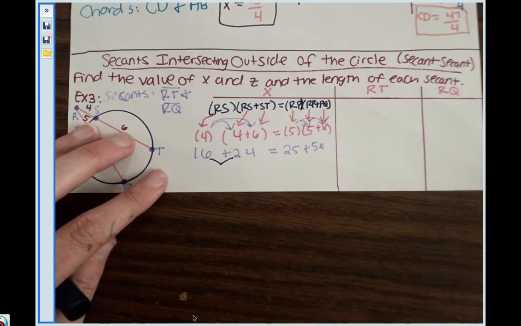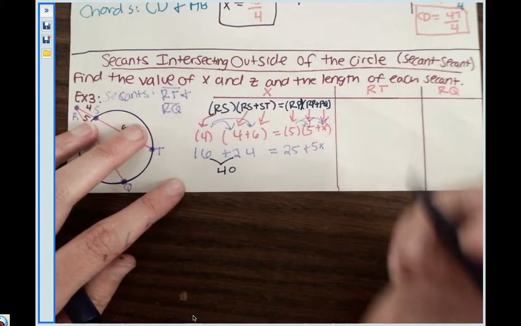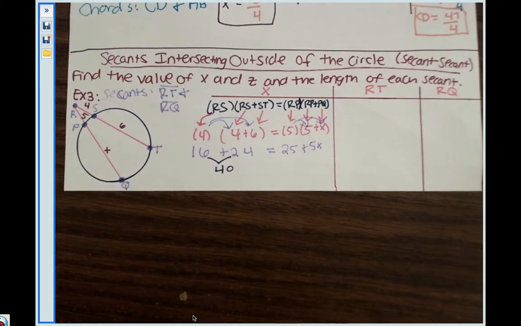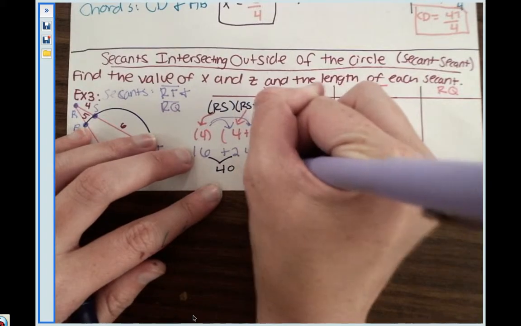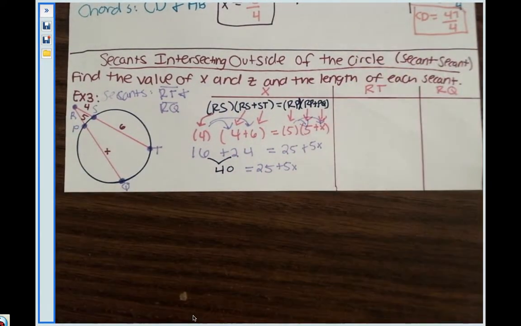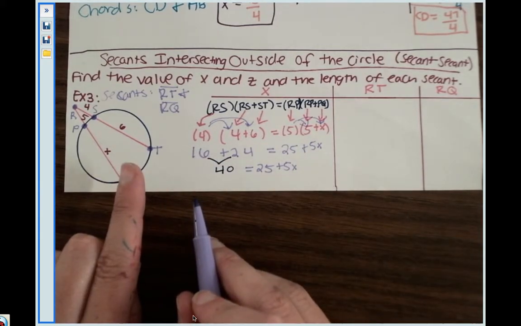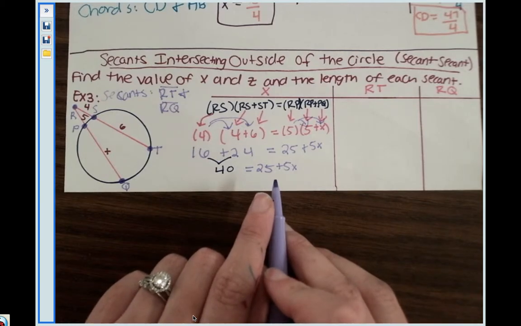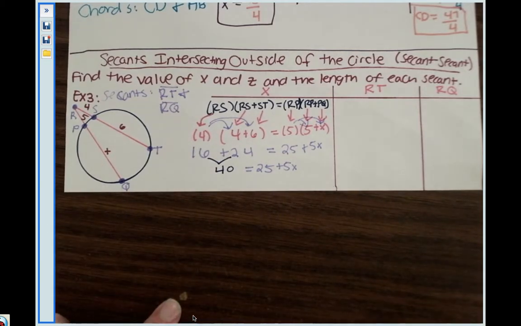So 16 plus 24, that's going to give me 40, and that will equal 25 plus 5x, which I'm running out of space like normal. It's okay, guys. I'll make it work. All right, so I need to move 25 to the other side. How do you move a positive 25 to the other side? Look at that rhyming. You do subtract that bad boy on both sides.